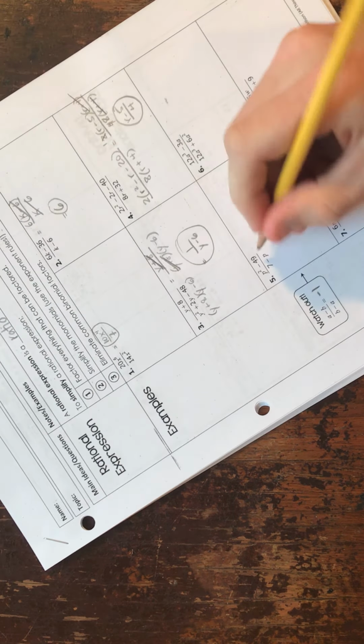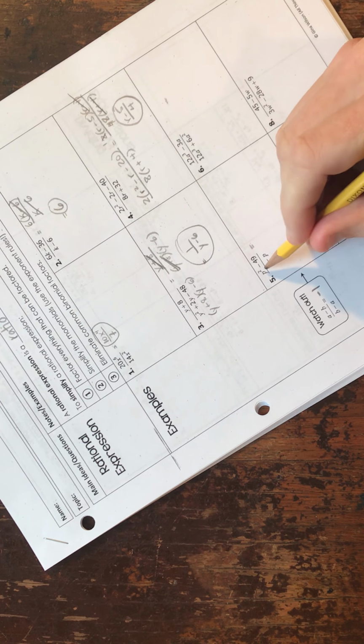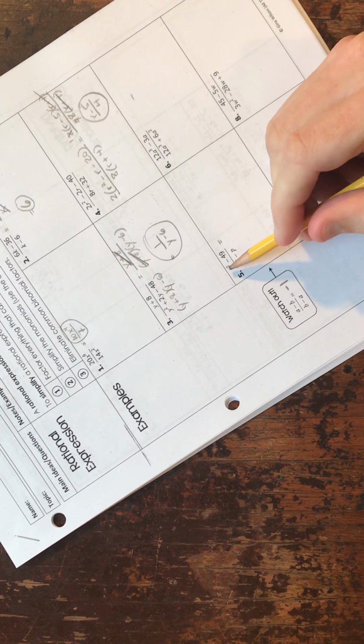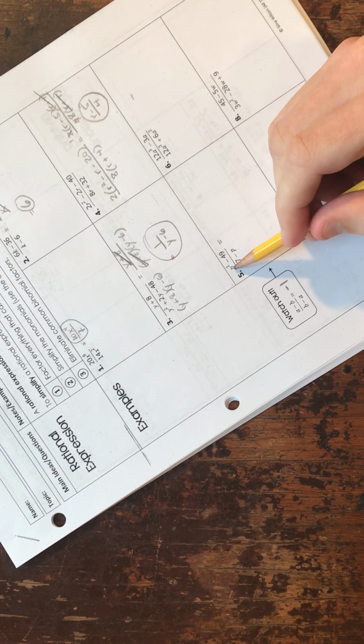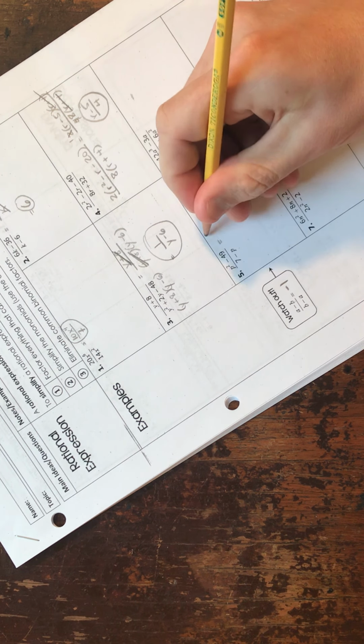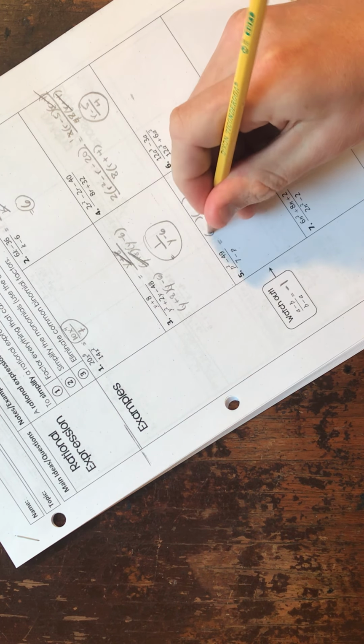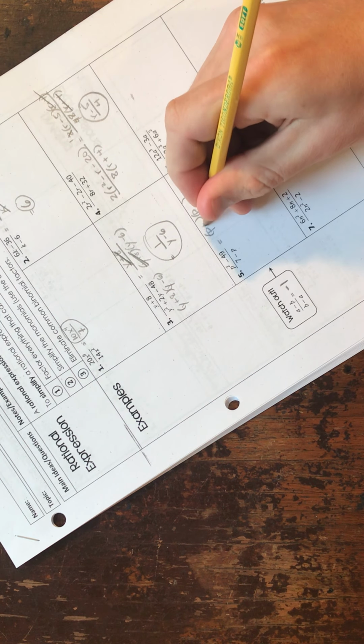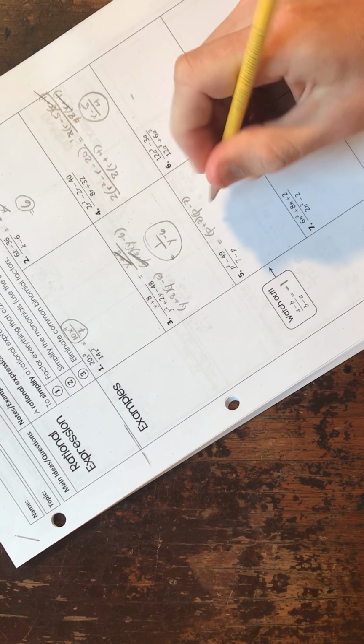So when we take a look at number 5, you'll notice up top we have a difference of squares. P squared minus 49. P squared is a perfect square, and 49 is a perfect square. So those factor down real easily into P plus 7 and P minus 7.